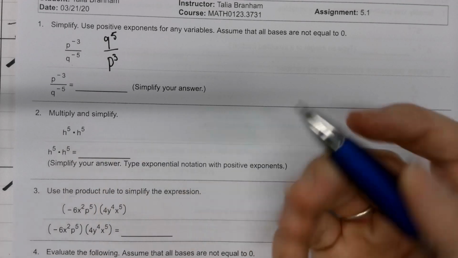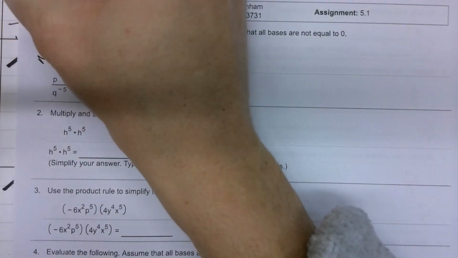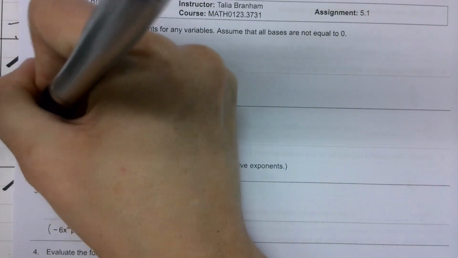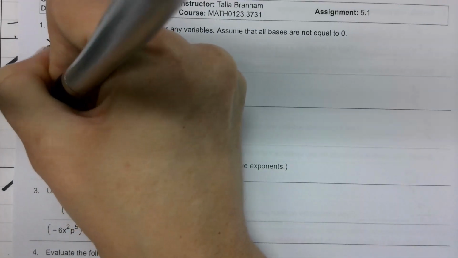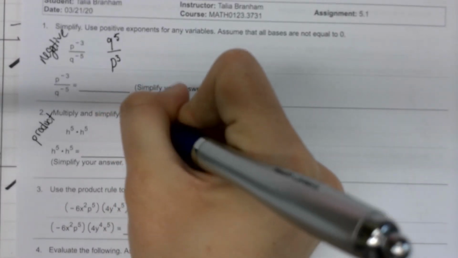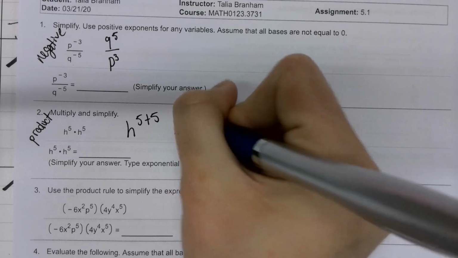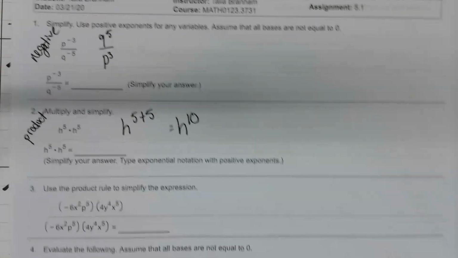This is our product rule. I'm going to write it on here. This is the negative rule. This one's going to be our product. And we'd add 5 plus 5, so we'd have H to the 5 plus 5 since it was the same base. So H to the 10th power.